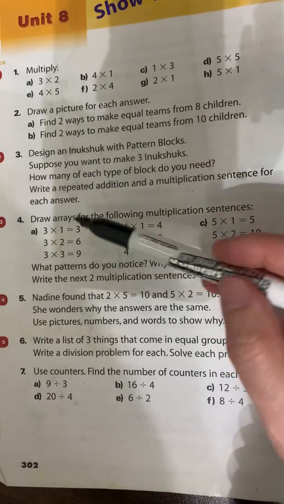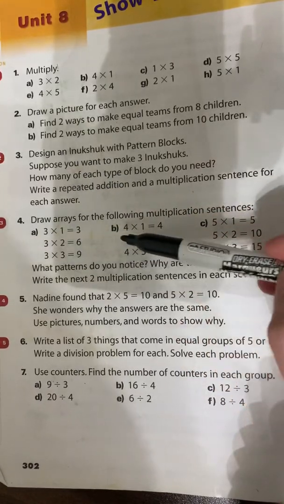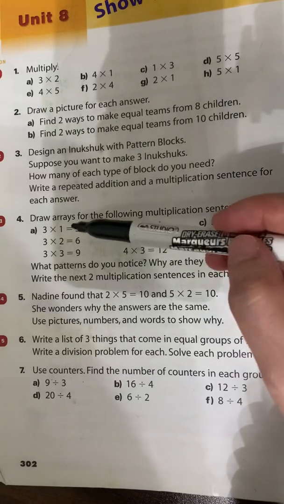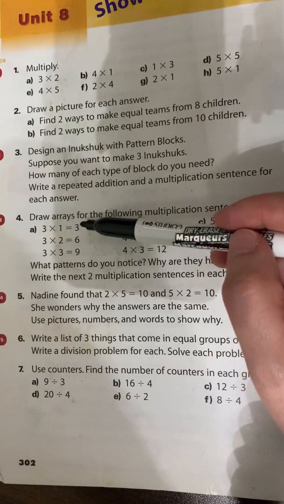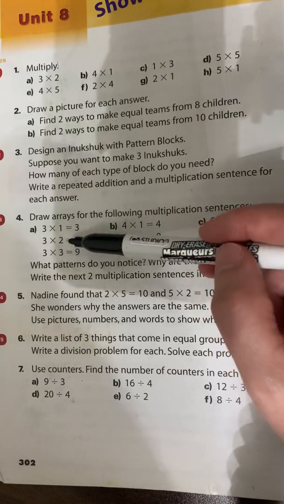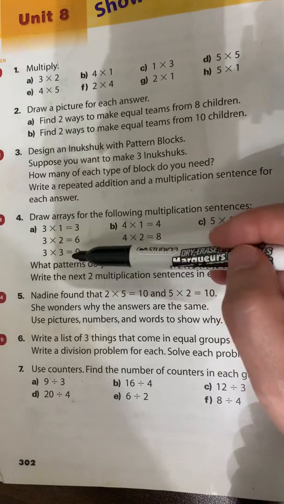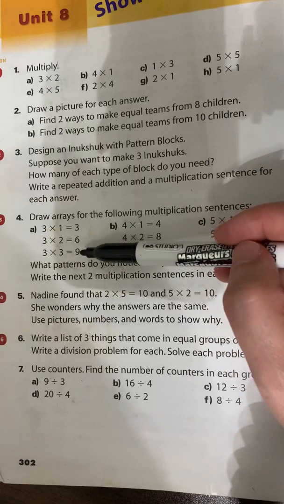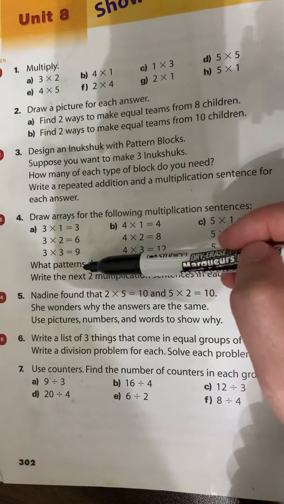Question 4, draw arrays for the following multiplication sentences. So 3A, I'll do 3A with you. They've got 3 times 1 equals 3, 3 times 2 equals 6, 3 times 3 equals 9. When you draw arrays, you have to make sure each row has the same number of items in it.